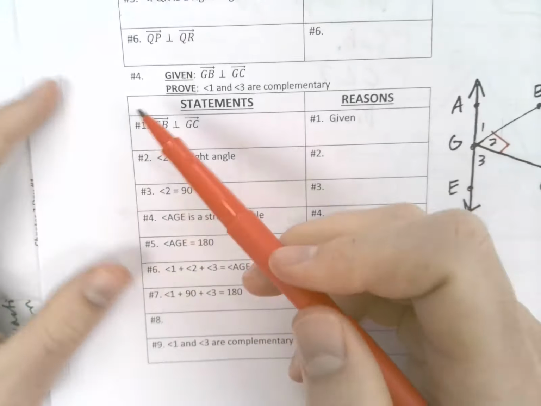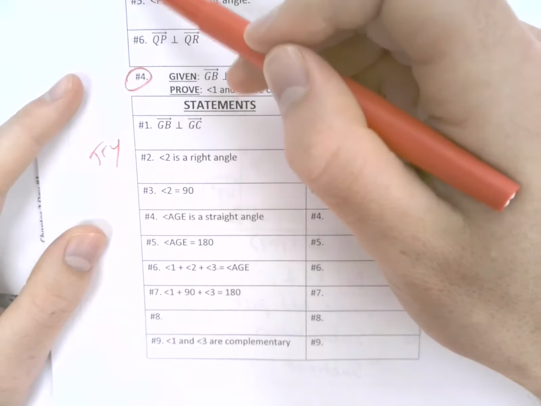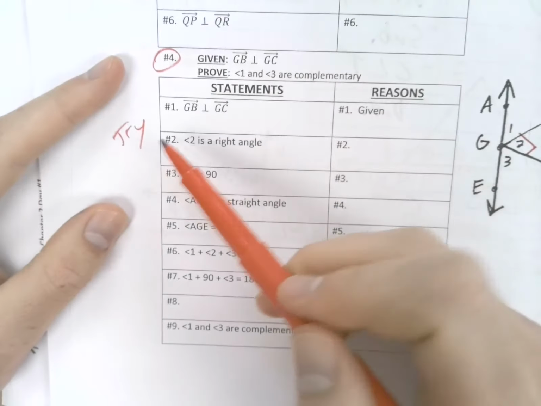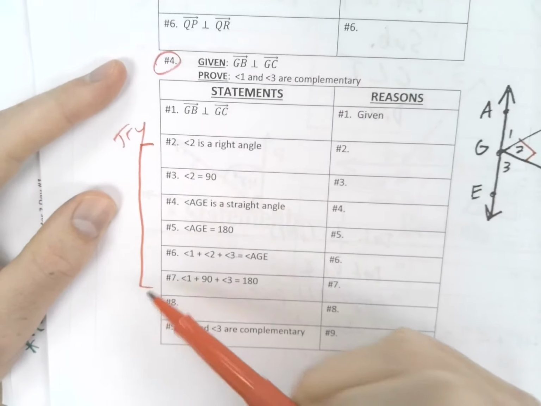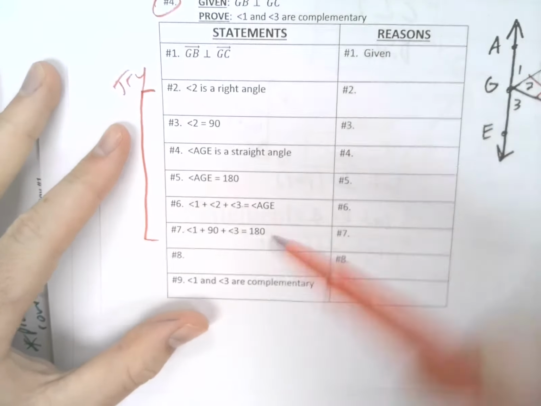And on number 4, I'm going to let you guys try a little bit more. We know we're trying steps 2 through 4 there. We're going to try 2 through 7. Dang, I know that's a lot.